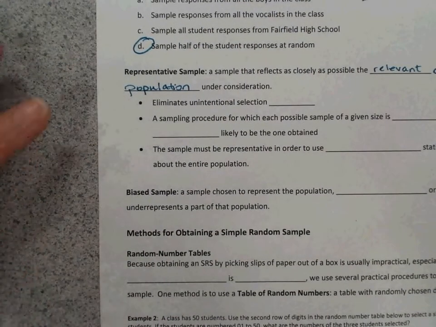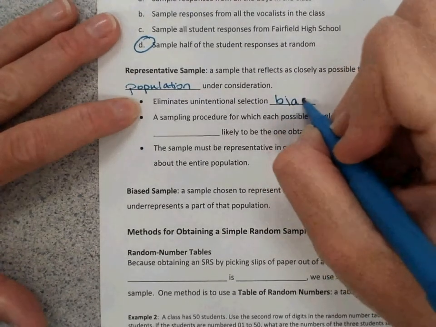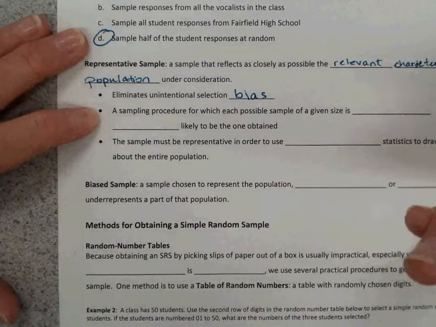By using a representative sample, we eliminate unintentional selection bias. We've all heard that term, bias. We're going to unpack that throughout the course.